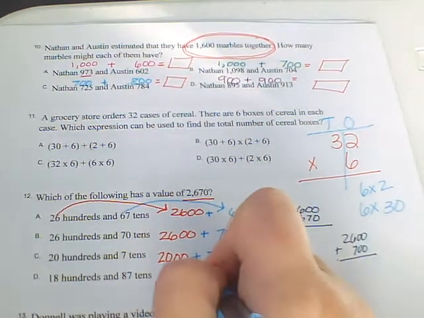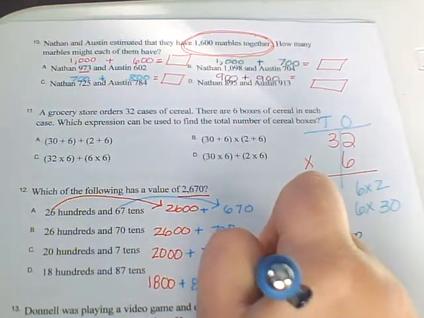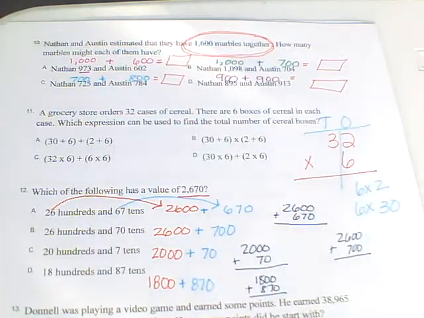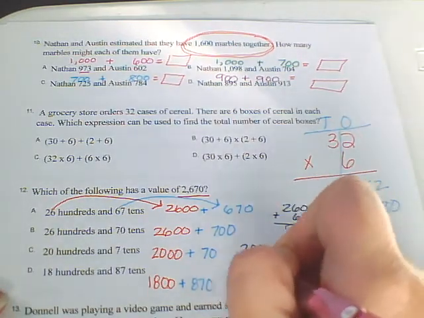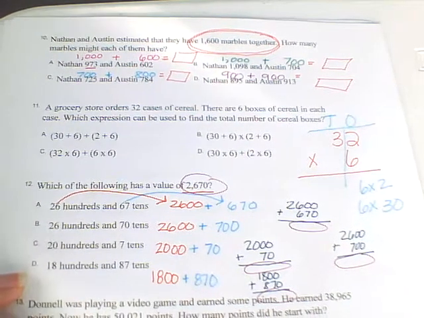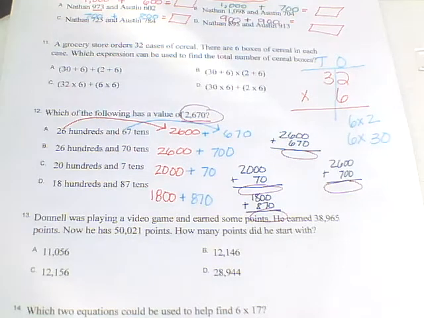Add my 0 to make it tens, 87 tens. And then again, I do 1800 plus 870. And what I'm going to do here is figure out which one of these answer choices equals 2,670.